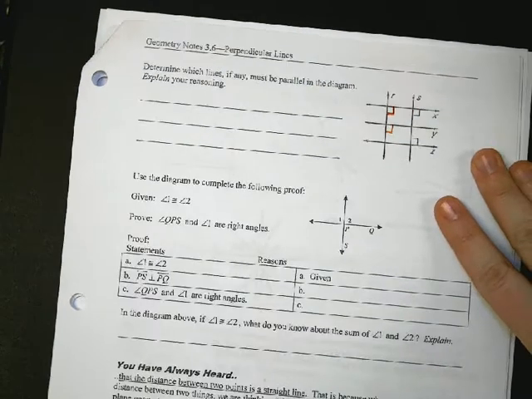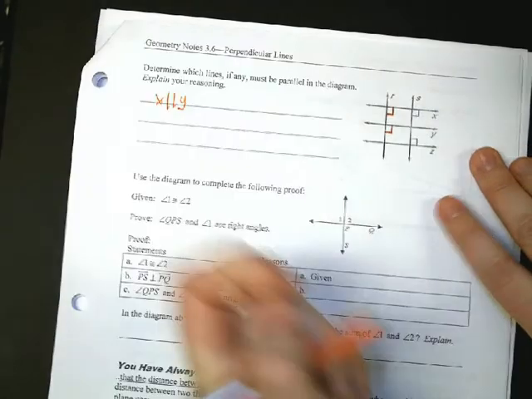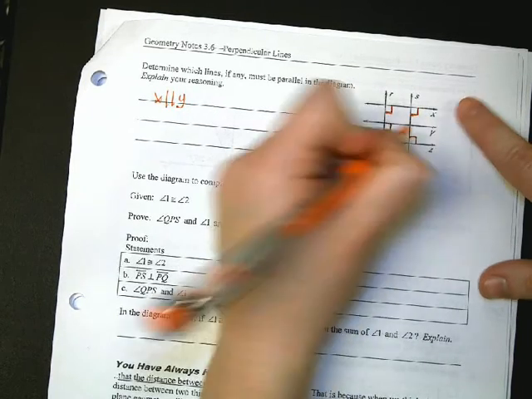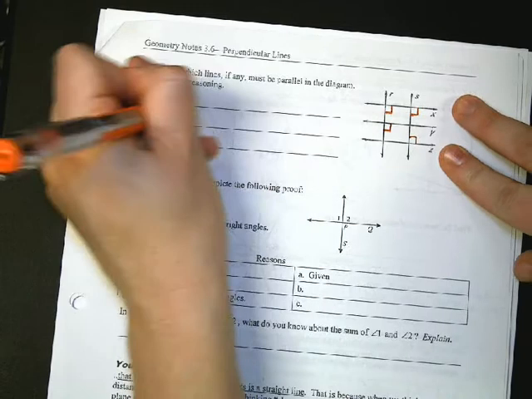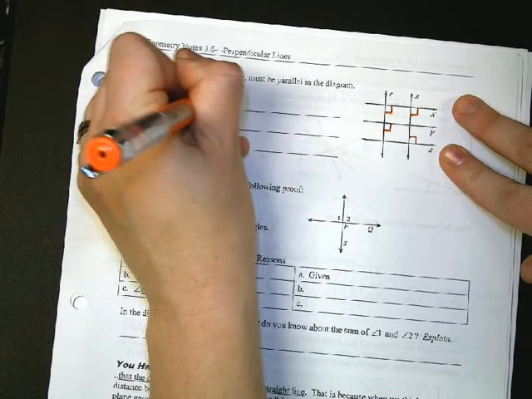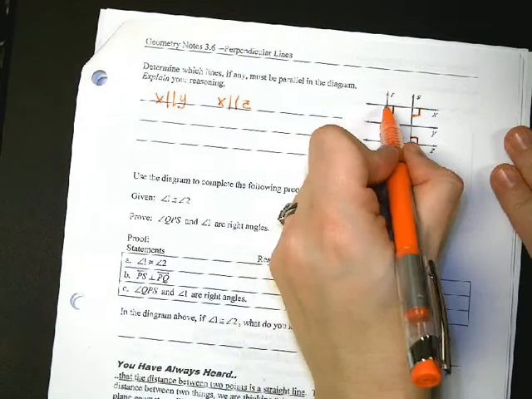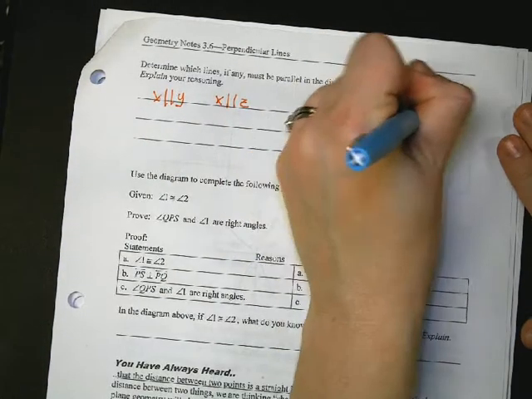Two lines, X and Z, are perpendicular to S together, so they must also be parallel. X is parallel to Z. Go the different direction. Let's rewrite this. R and S are perpendicular to X, so they must be parallel to each other. Oops. R is parallel to S.